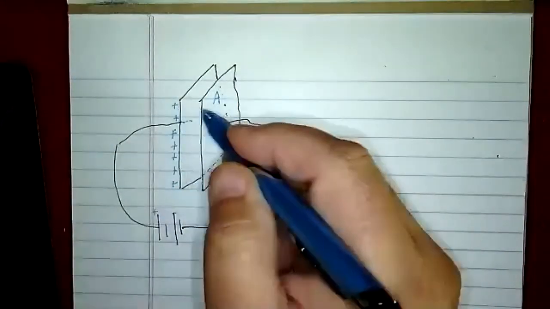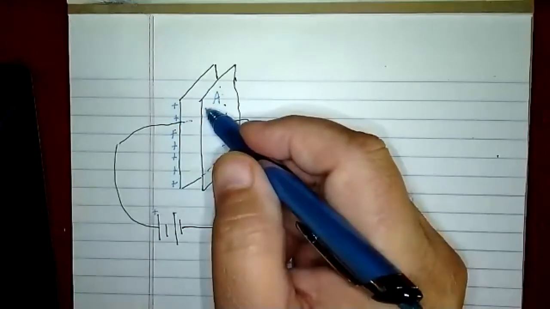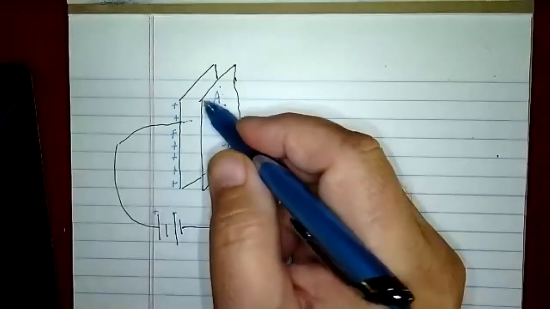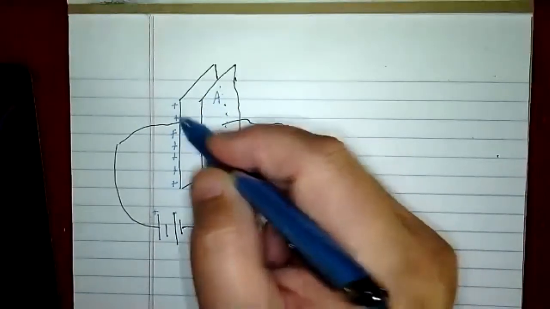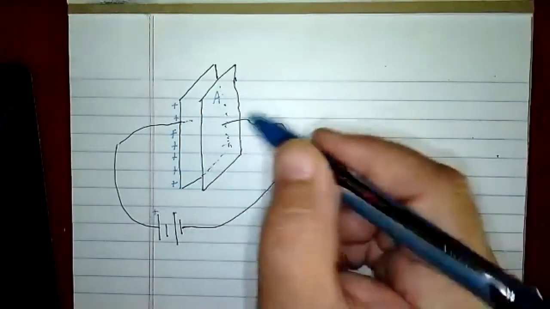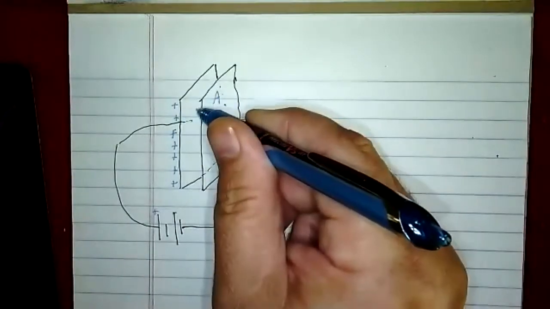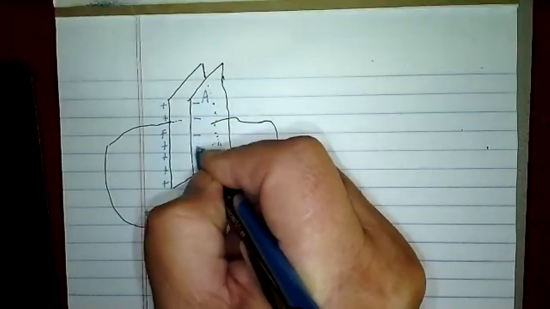Now, remember these are conductors, so the electrons are free to move. Because of this, all the positive charges are running away from this plate, and basically all the negative charges are running towards it. So ultimately what happens is I get a bunch of negative charges stored on this plate.